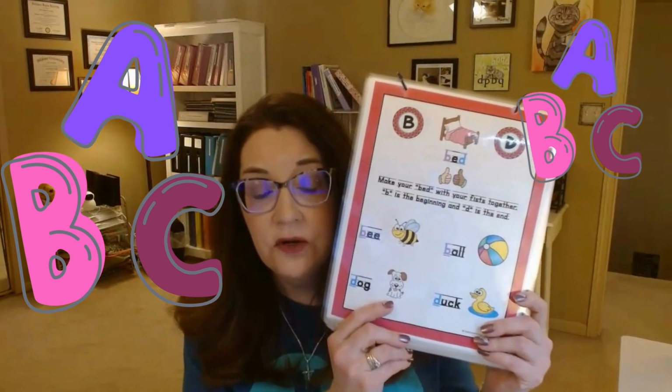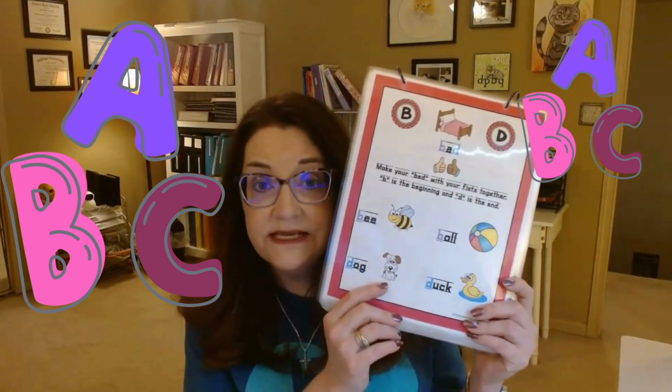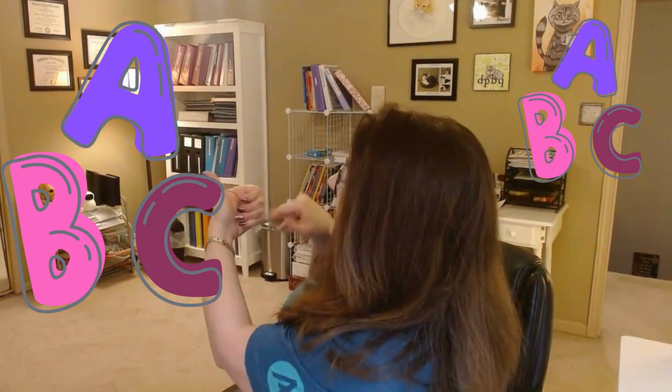And so you could also have them put their fists together and make a bed. Your left hand forms the B, and the end of the bed, the D, forms the D. And so they come together. So if I were to flip these around, here is my B. And here is my D. I put my bed together, and they can put that in front of them when they're writing as well. So there are just lots of ways. It's just that constant repetition.